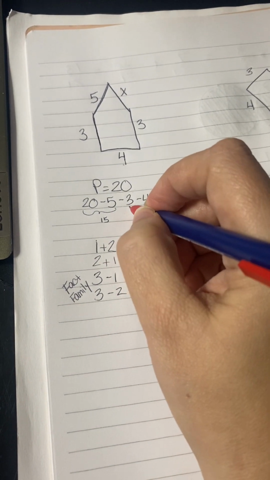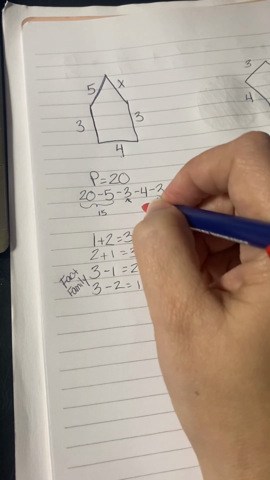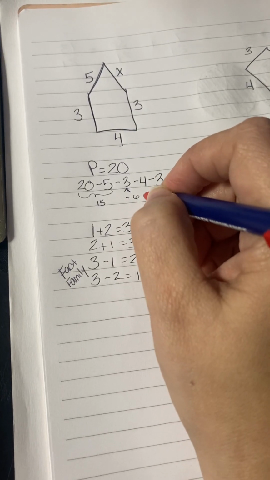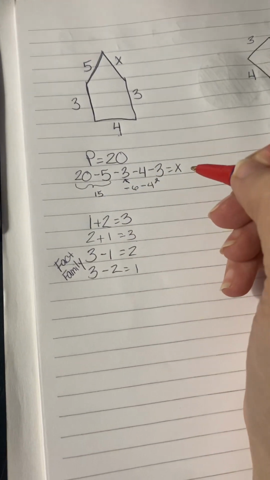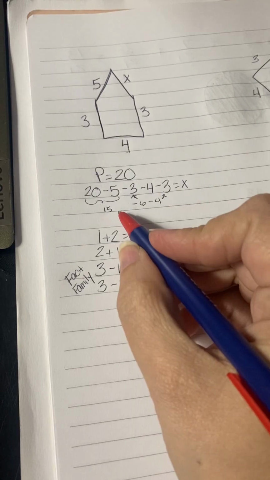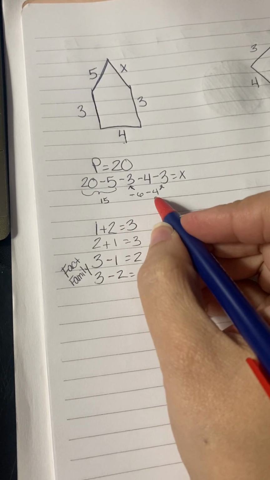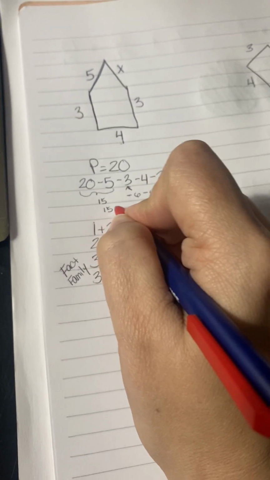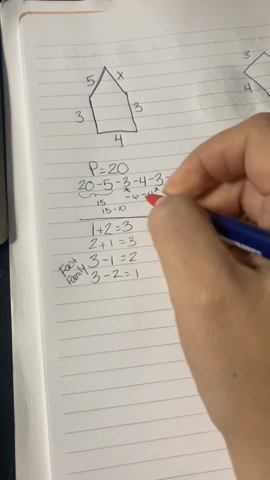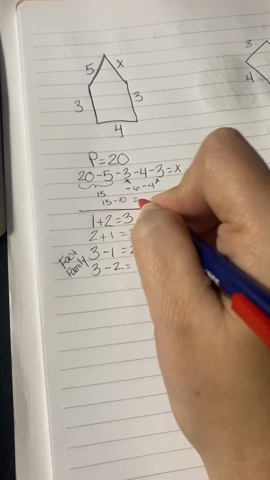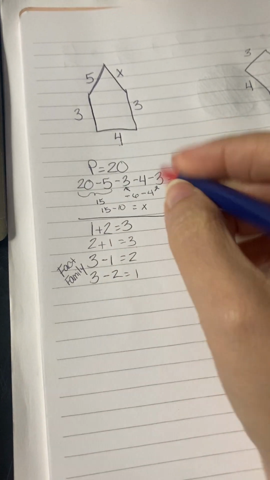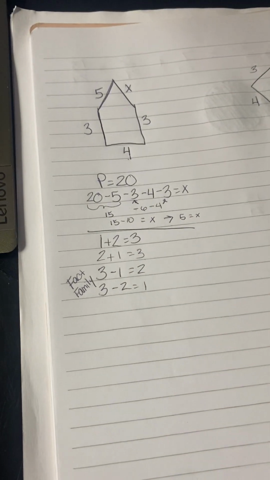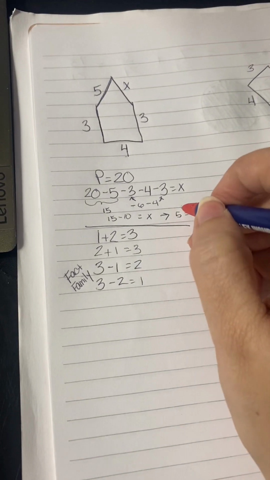I look at this as 3 and 3 is 6, right? So that's minus 6 and minus 4. So I've got 15 minus 6 and minus 4. Well, that's minus 10. And 15 minus 10 would be 5. So that missing piece is 5.